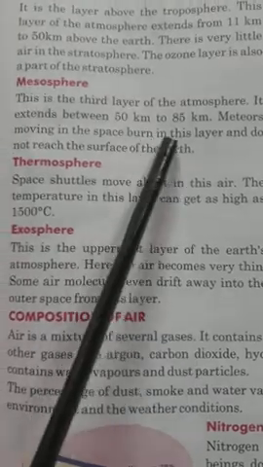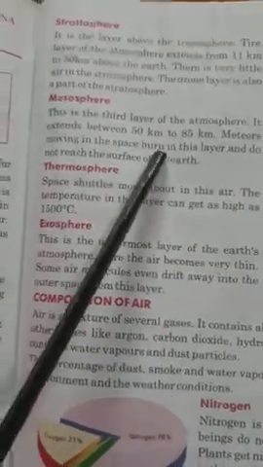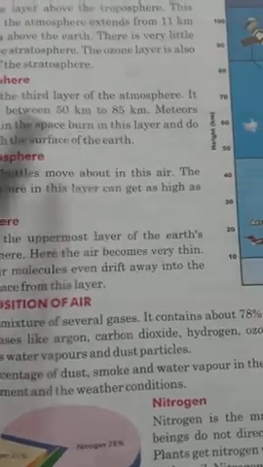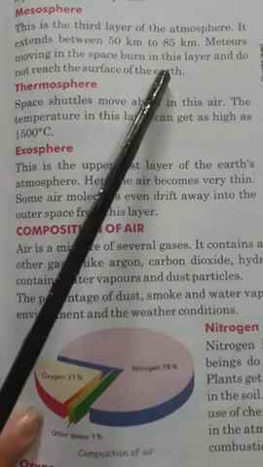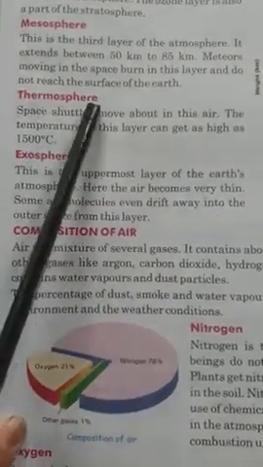Meteors, those stones moving in space, burn in this layer and do not reach the surface of the earth. So when the meteorite stones fall down into this mesosphere, they get burned. Through this mesosphere layer, the stone is burned into pieces so that it won't reach the surface of the earth. This protects us from the meteors.